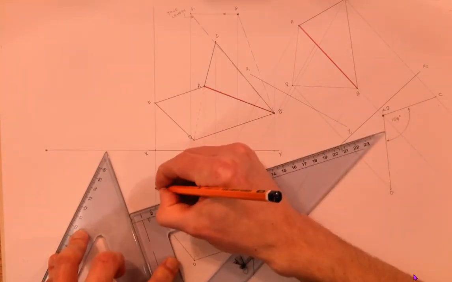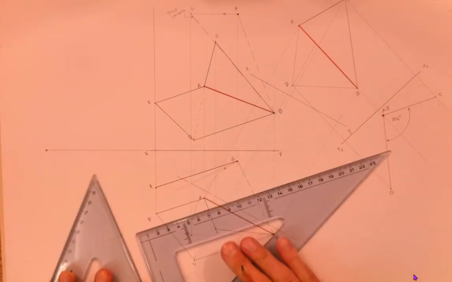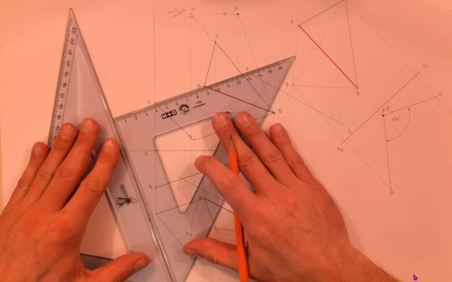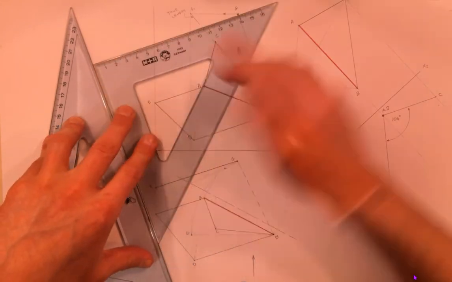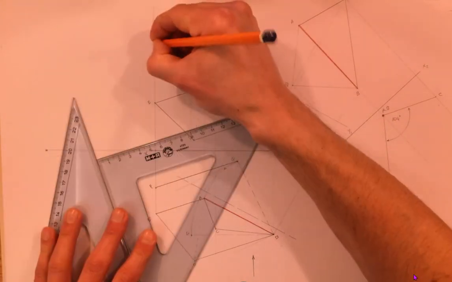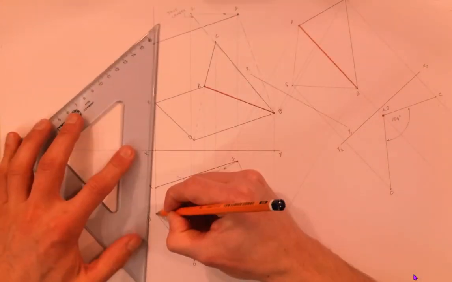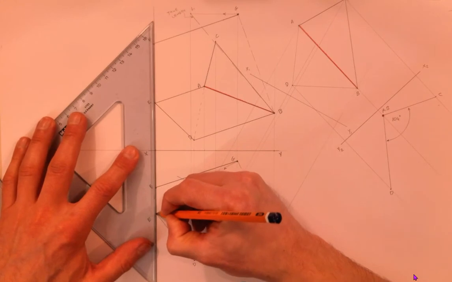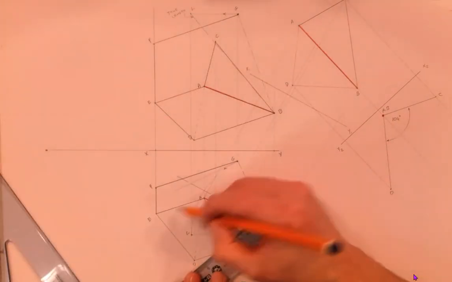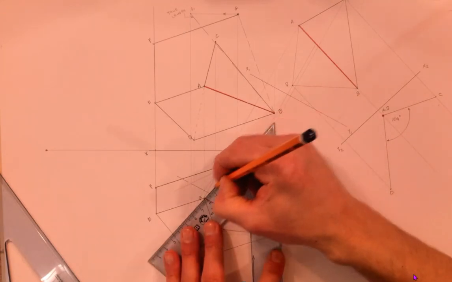It's at that point, and that's point F. Same in elevation. AE is parallel to FG, and that gives me the point F in elevation. So that gives me my plane AEFG.